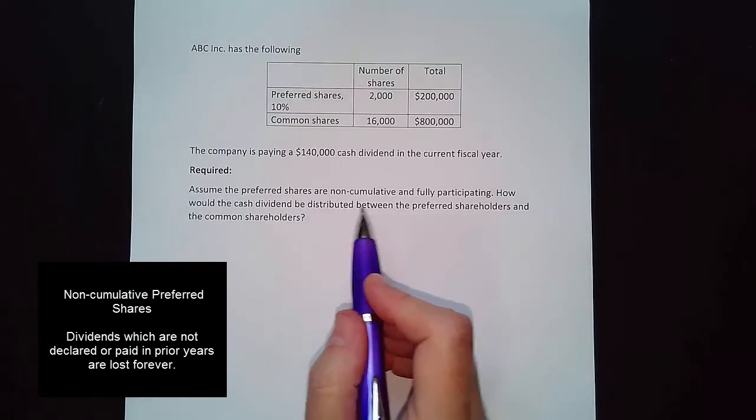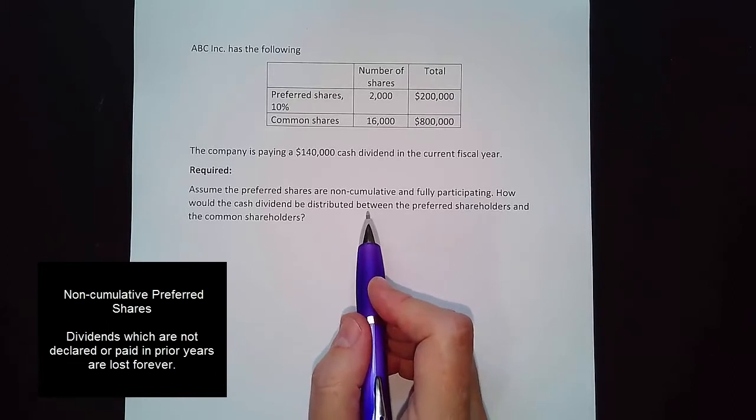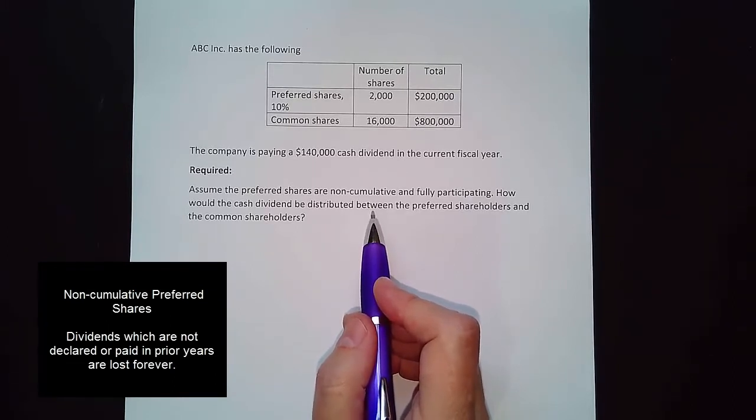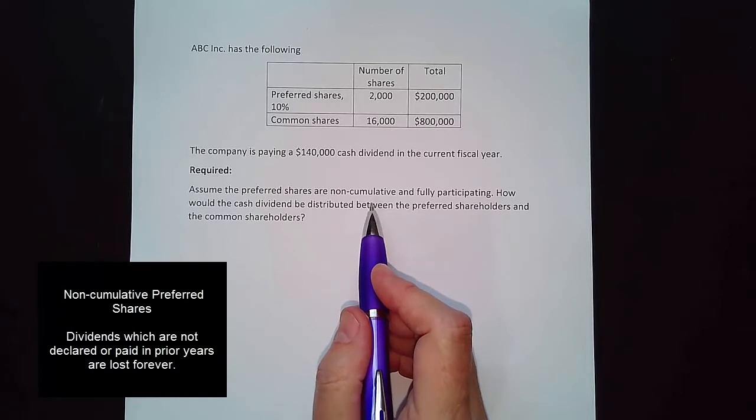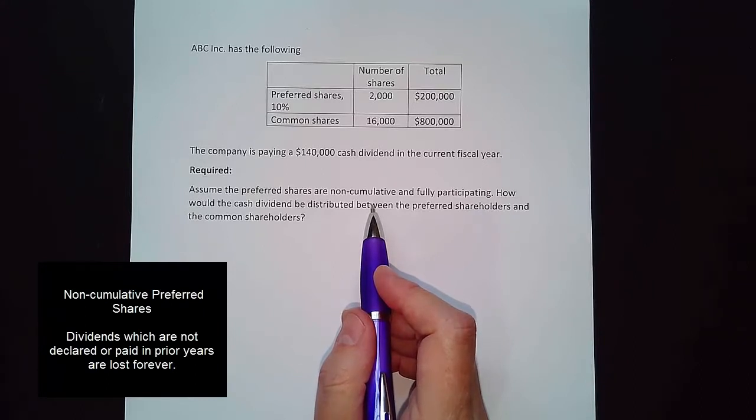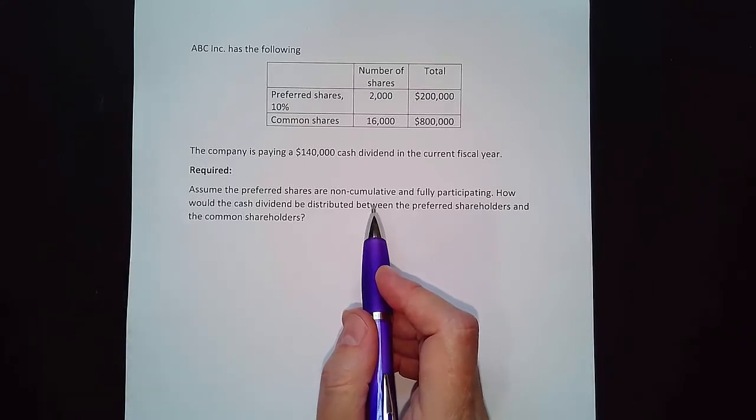So non-cumulative means that any missed dividends are lost forever. If the company does not pay dividends in any given year, the shareholders have no rights to the unpaid dividend, and that means the dividends in arrears are never paid.